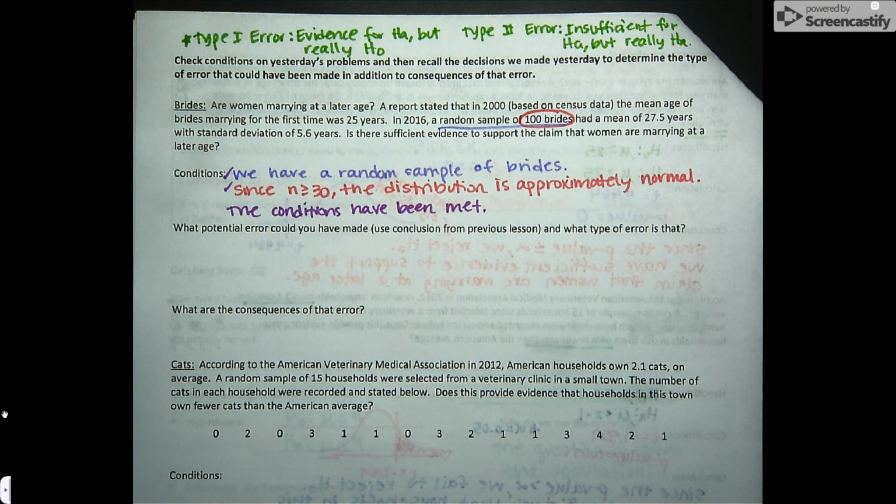So just to relate this back to the murder trial, type 1 says you got enough evidence to prove that the person was guilty, but really they weren't guilty. So something went wrong in the evidence that you're gathering. A type 2 error means that you couldn't get enough evidence to prove that that person was guilty, but they're really guilty. You just didn't find the evidence to prove it. Okay, so you do have to remember those two types because they will ask you what potential errors could have been made and what type of error that is.